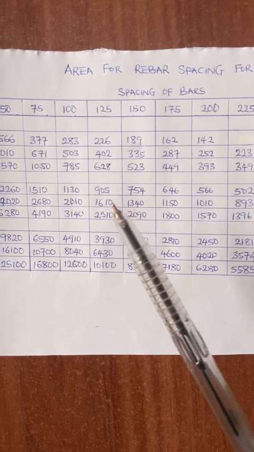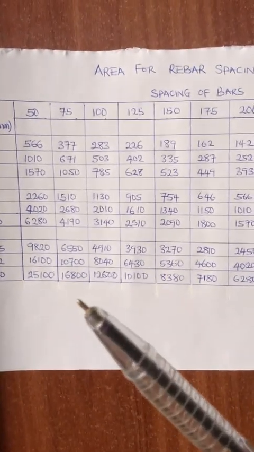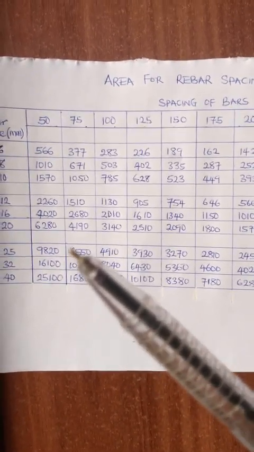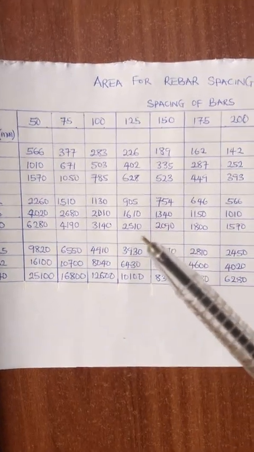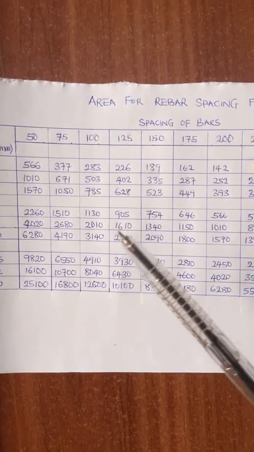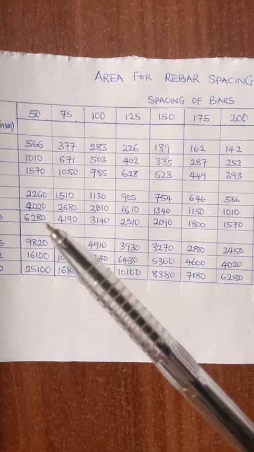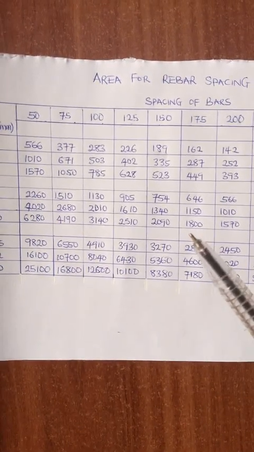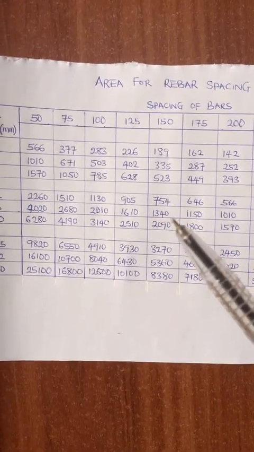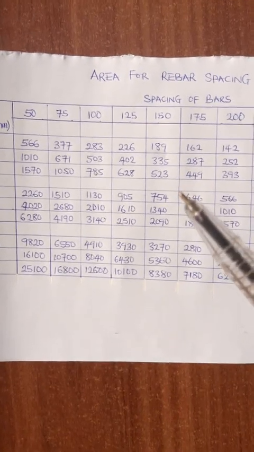So what you need to do is that at the end of your calculation, after you have calculated your AS, that AS is the AS calculated. Now you use that value and come to this table. All of these are AS provided. So you must use that value you've calculated from your AS calculated or AS required, come to this table and select area of steel that is higher than the area of steel calculated. That will now enable you obtain the spacings for that reinforcement.